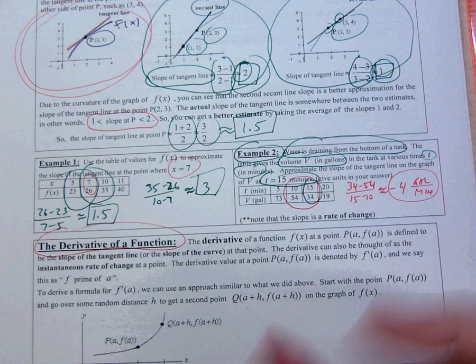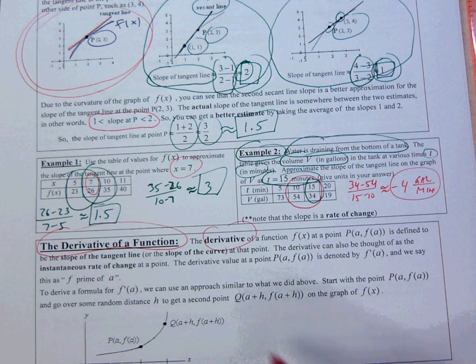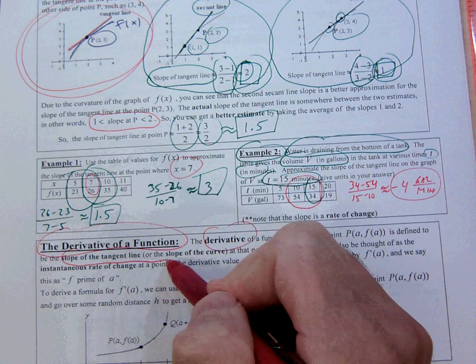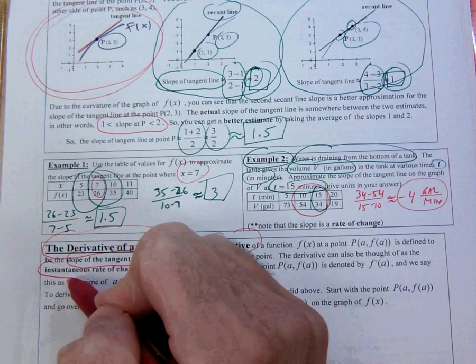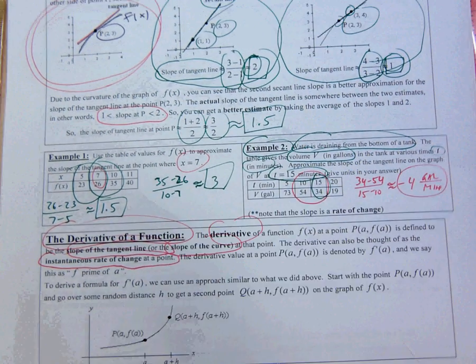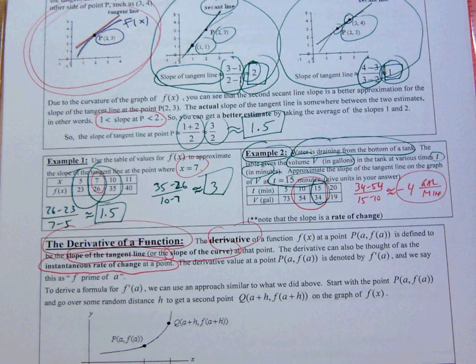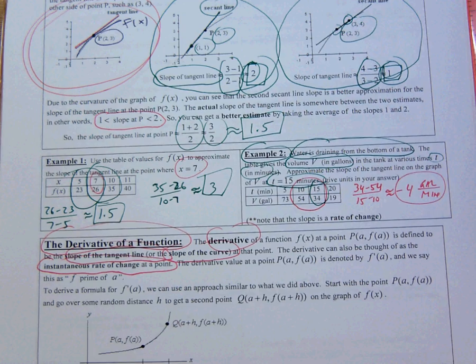When I talk about the derivative of a function at a point, that's the same as not only the slope of the tangent line or slope of the curve, it's also the same as the instantaneous rate of change, right? It's how fast something's changing at one moment in time, the instantaneous rate of change of y over the change in x, right? Got it?